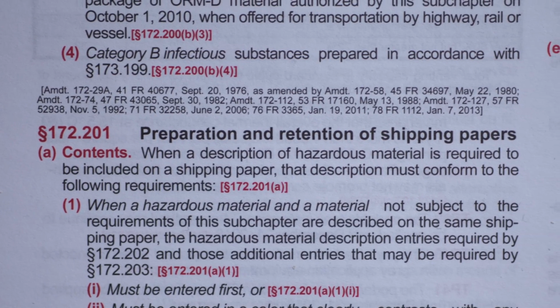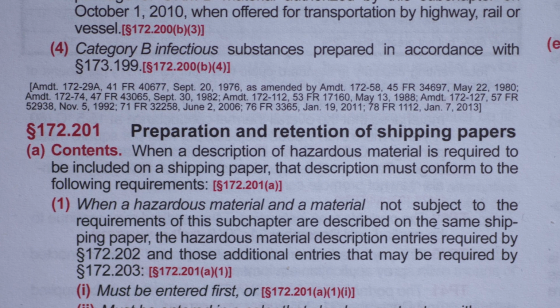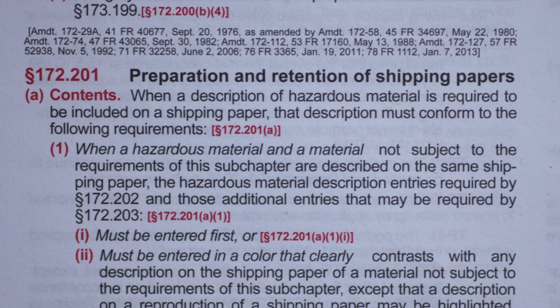So let's take a look at some of the preparation requirements. 172-201 in the Hazardous Materials Regulations outlines the preparation and retention of shipping papers. Paragraph A states that when a description of hazardous material is required to be included on a shipping paper, that description must conform to the following requirements. When a hazardous material and a material not subject to the requirements of this subchapter are described on the same shipping paper.